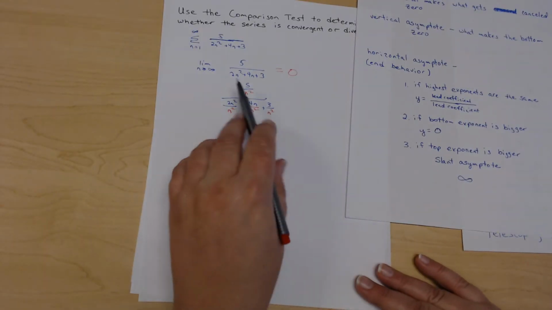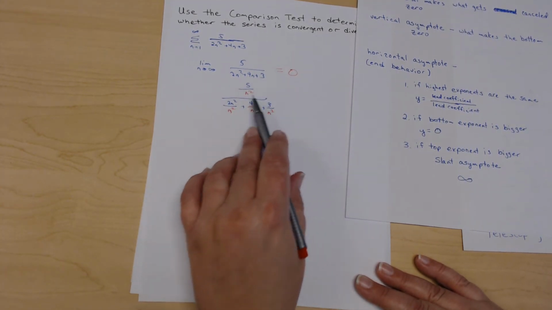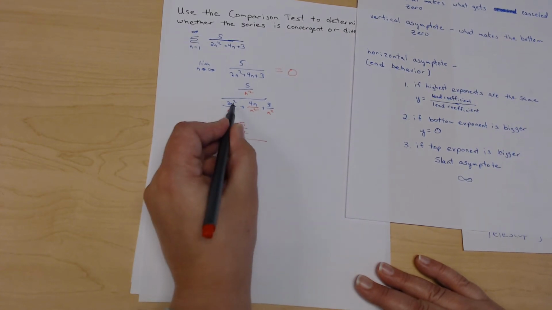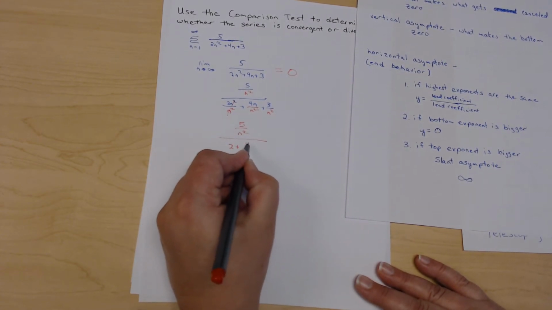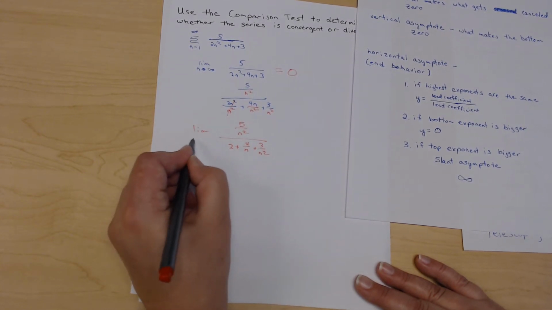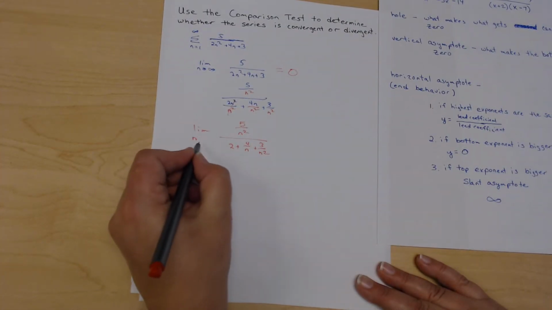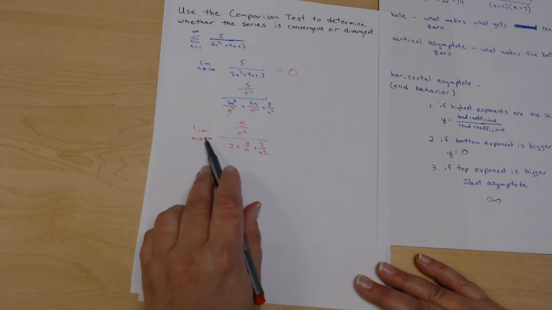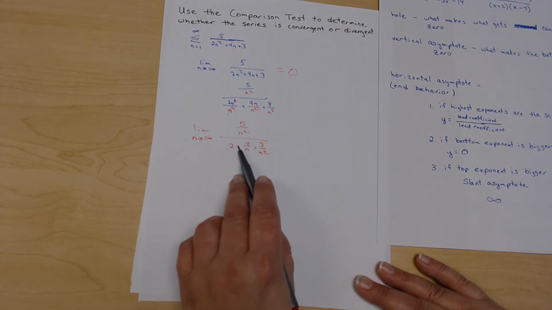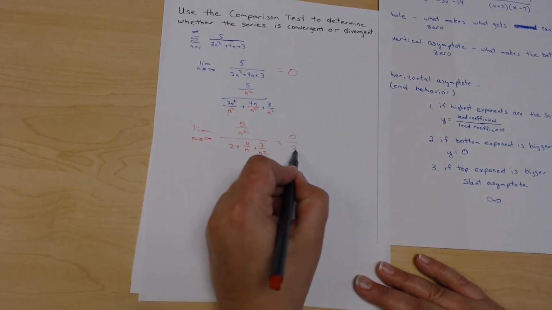Or, since we did this, we could see that this top would be going towards 0 and the bottom would be 2. We would have 5 over n squared, and this would be 2, 4 over n plus 3 over n squared. It's a good review of the test for divergence. And this would get bigger and bigger, so this would head to 0, but we do have the 2 on the bottom. These guys would head to 0, and so we would have 0 over 2, which equals 0.